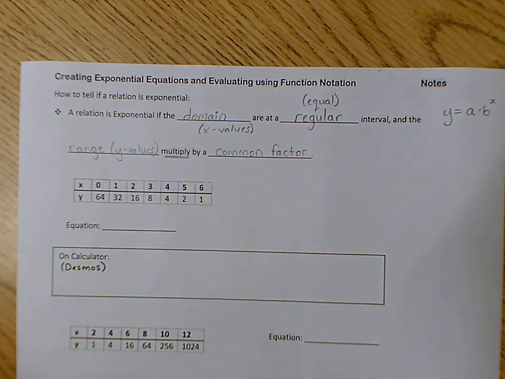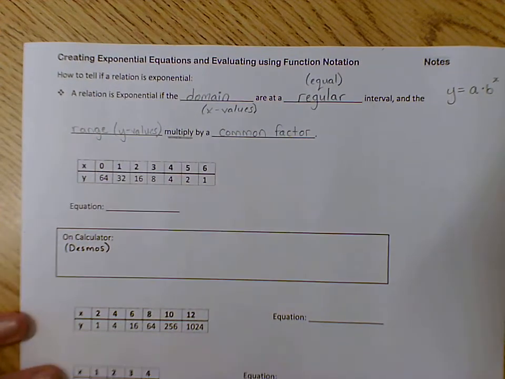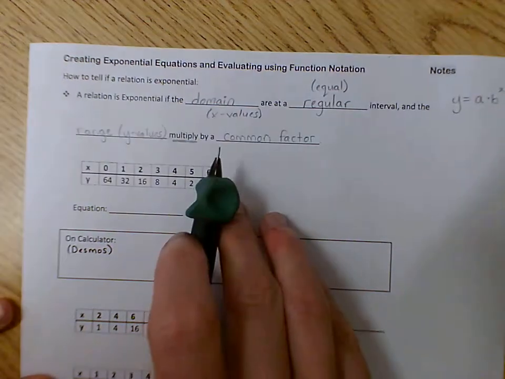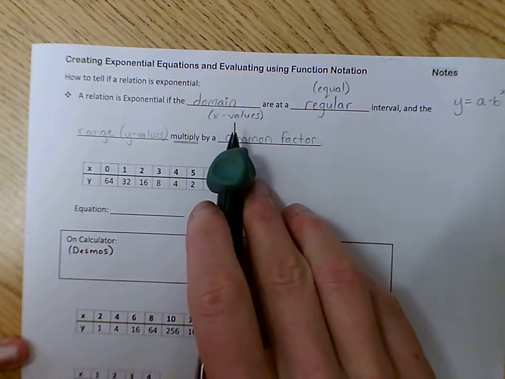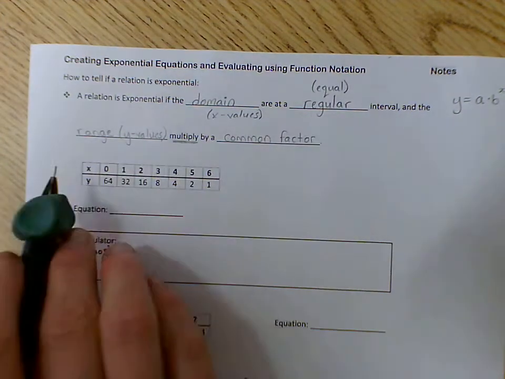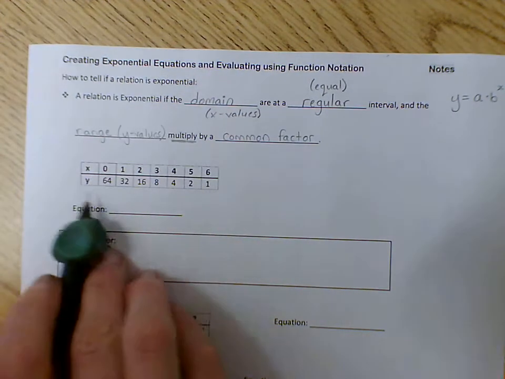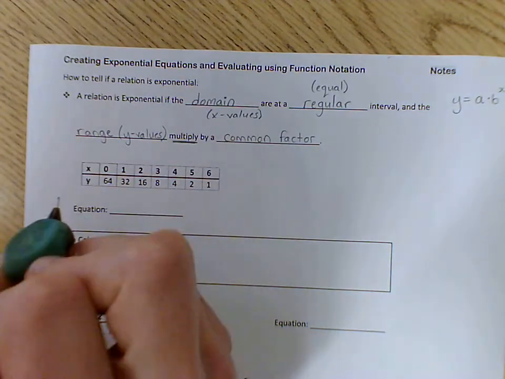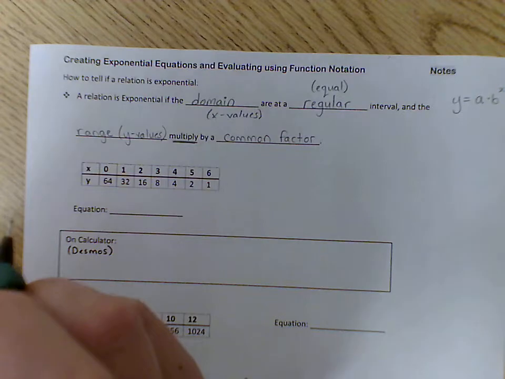So when you're looking at a table and you have to tell whether it's exponential or maybe it could be some other function, to know if it's exponential, you have to have this happening. So the two things you have to check is your x values have to increase or decrease by the same amount. So like if I was looking at this table right here, I'm going to start by looking at my x values, and I'm going to just make sure that they're increasing or decreasing by the same amount.